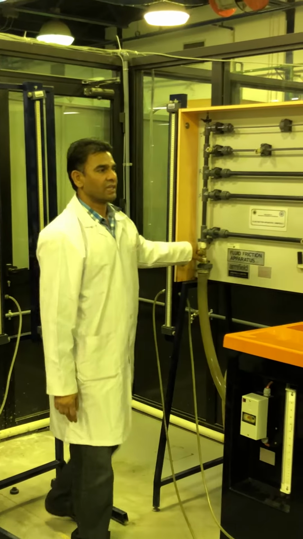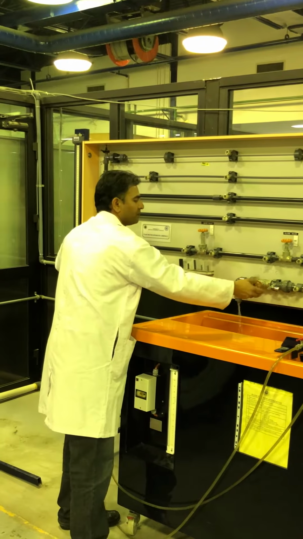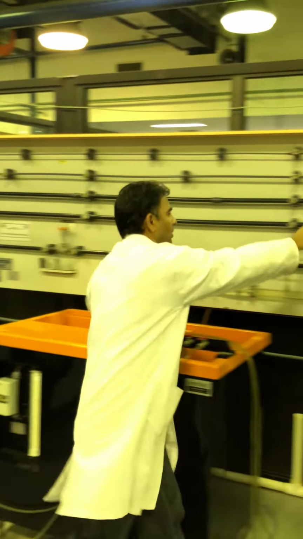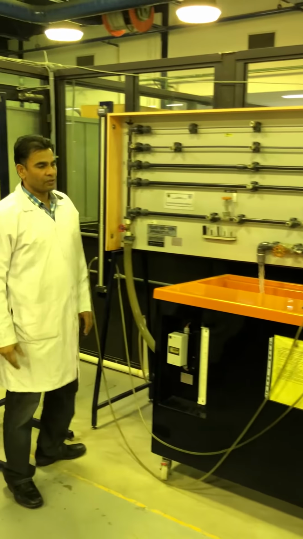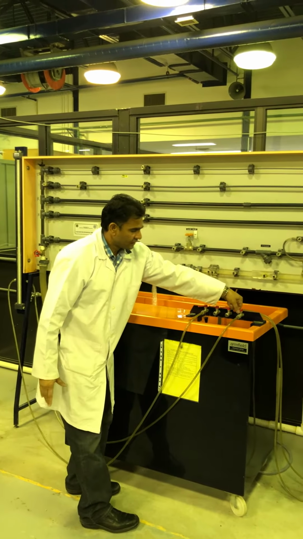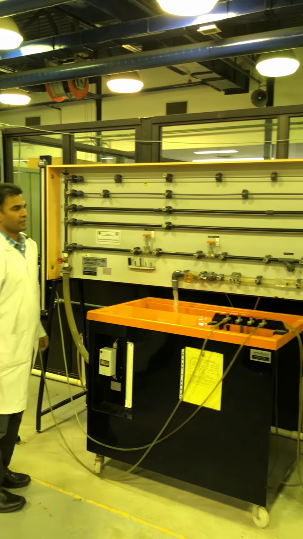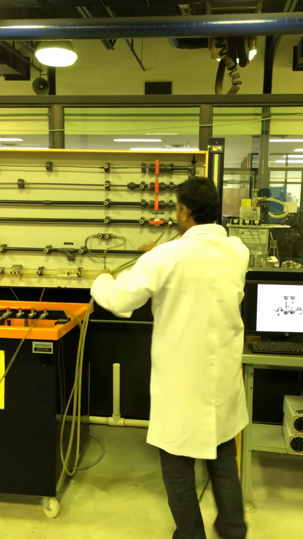So we start the electric pump. Immediately open this valve fully, and this valve. Now keep this open and check for air. Yeah, there is air, so let this air go.